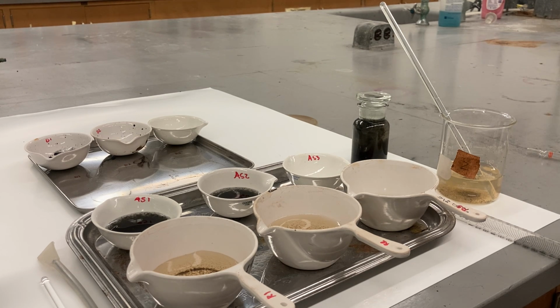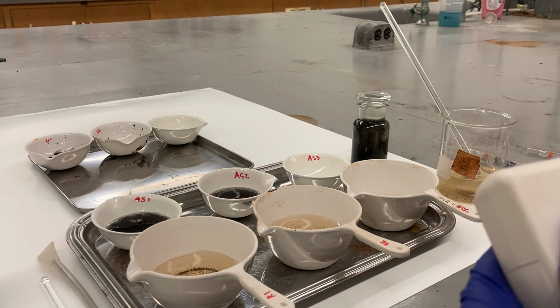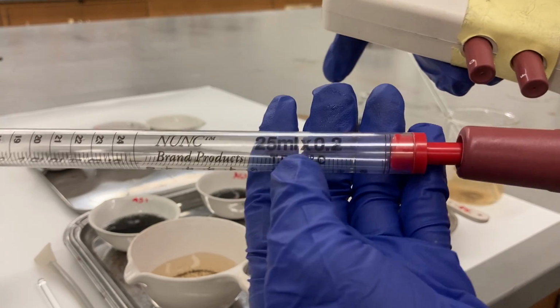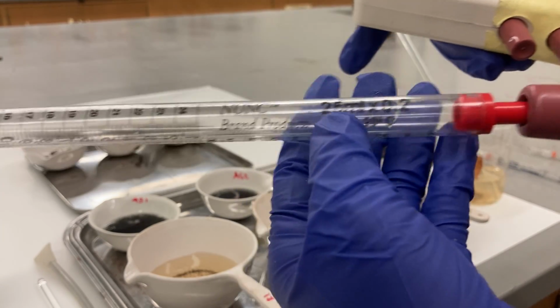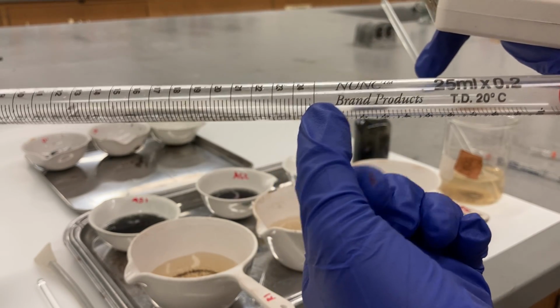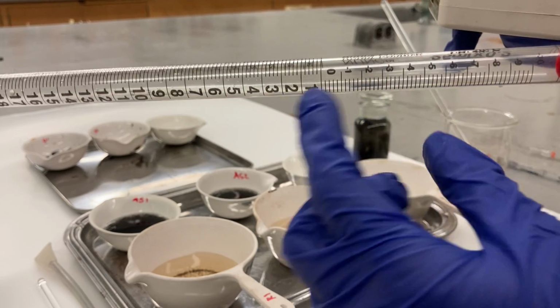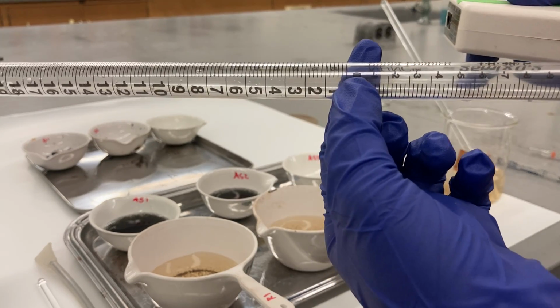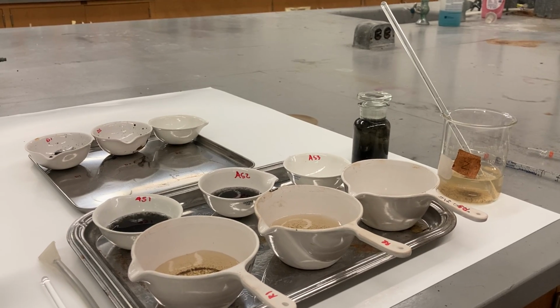Okay, I do runoff first, 50. This pipette is 25. Up until here it's gonna be 25. If you go up until here, it's gonna be 10 more, so it's gonna be 35. I'm gonna do 25 twice.